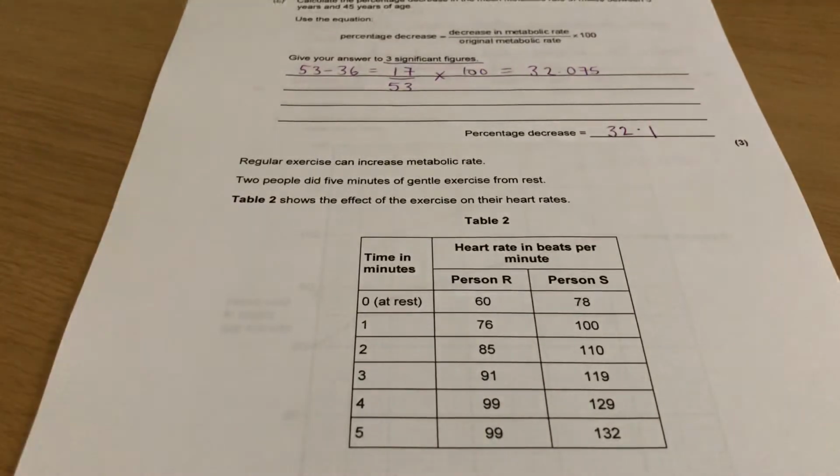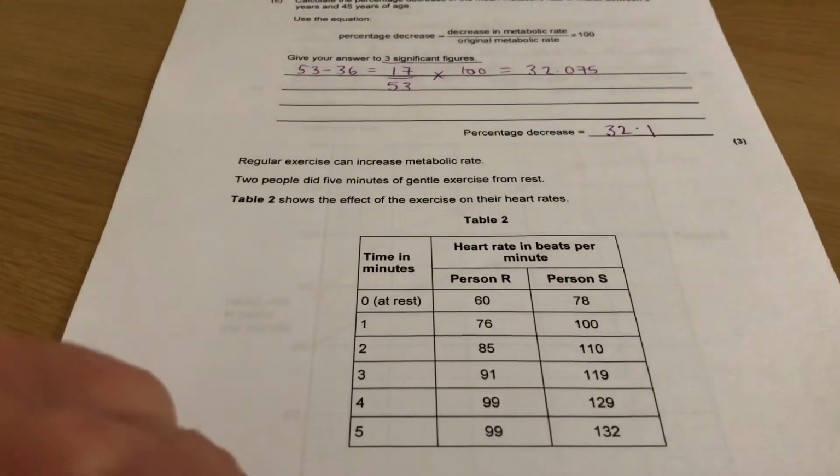Okay, regular exercise can increase metabolic rate. 2 people did 5 minutes of gentle exercise from rest. Table 2 shows the effect of the exercise on their heart rate. Okay, so we've got heart rate in beats per minute, we've got person R and person S, and we've got time, and we can see that person S has started off with a higher resting heart rate, and their heart rate increased the most as well. Okay, we may come back to that table in a moment.